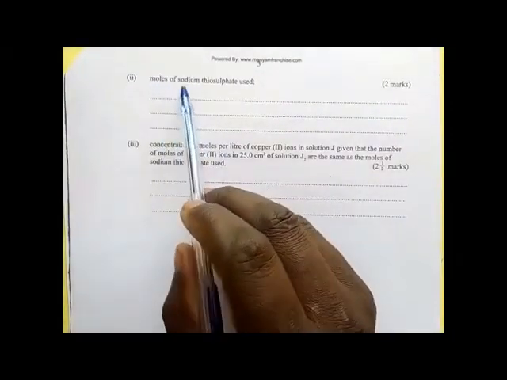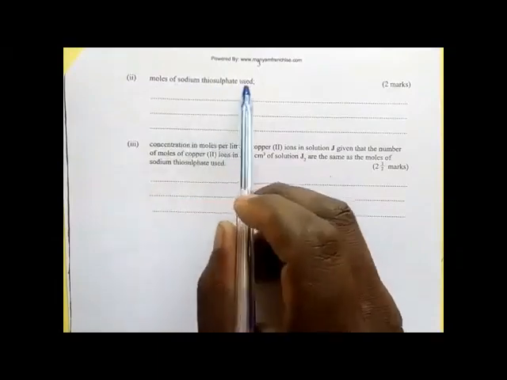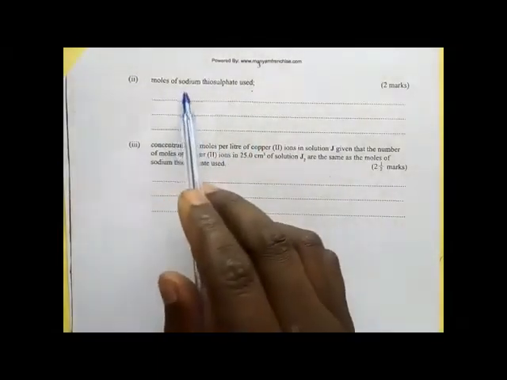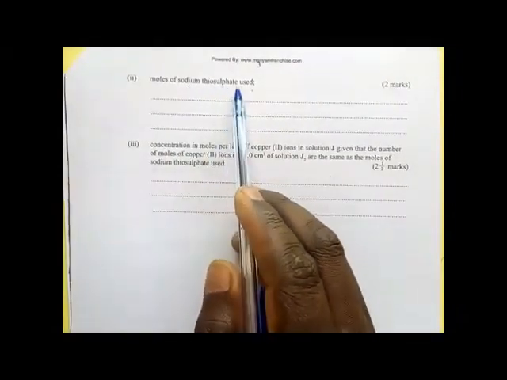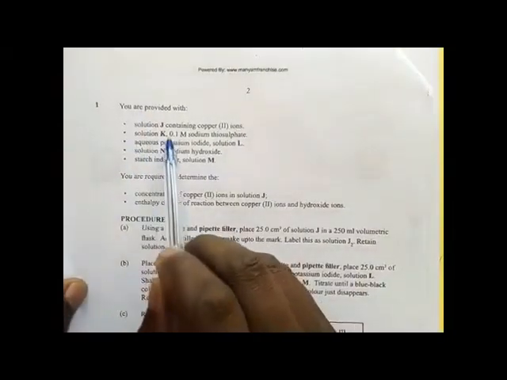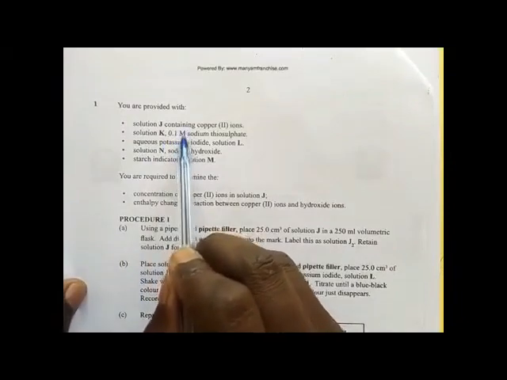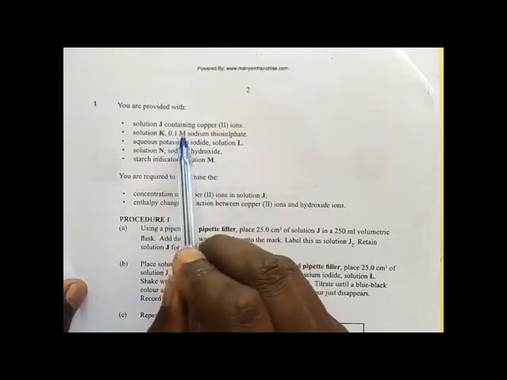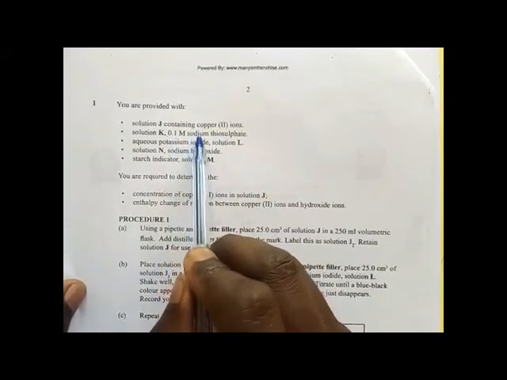Calculate the number of moles of sodium thiosulfate used. Remember, we are given the molarity of sodium thiosulfate. We have it here that 0.1 capital M. This is the 0.1 molar sodium thiosulfate, meaning that 0.1 is the number of moles in 1,000 centimeters cube.